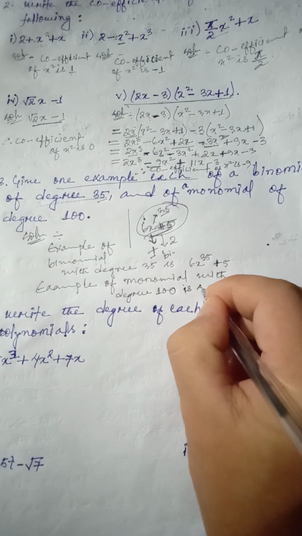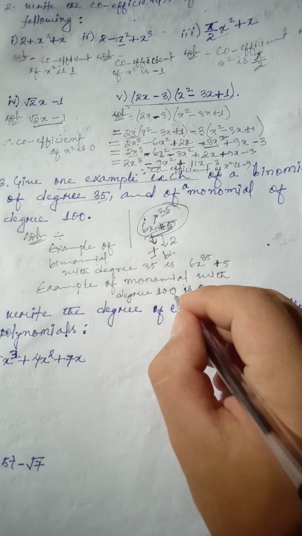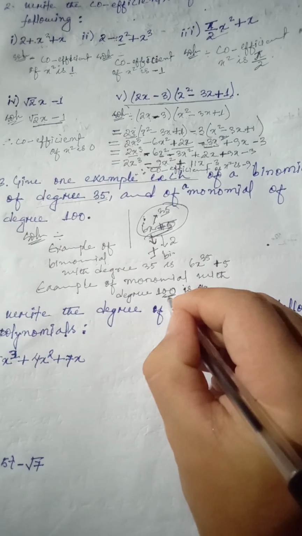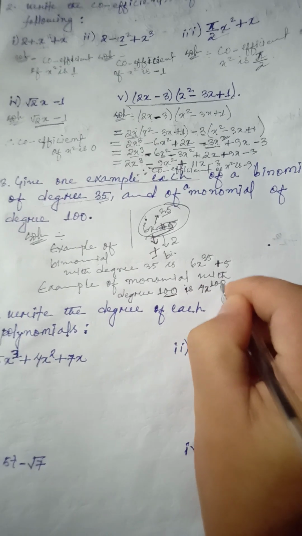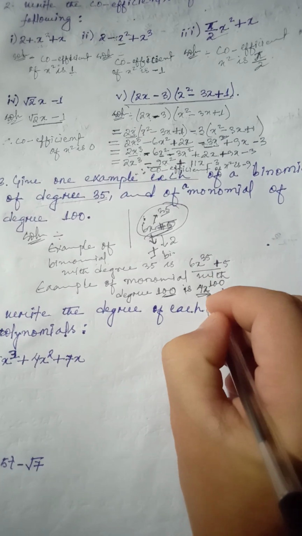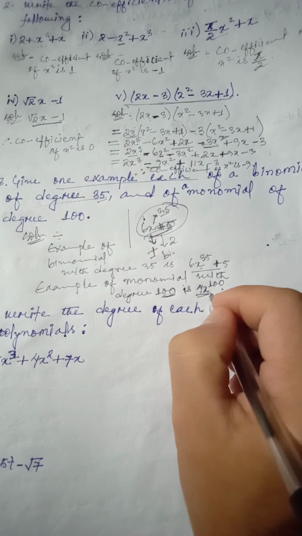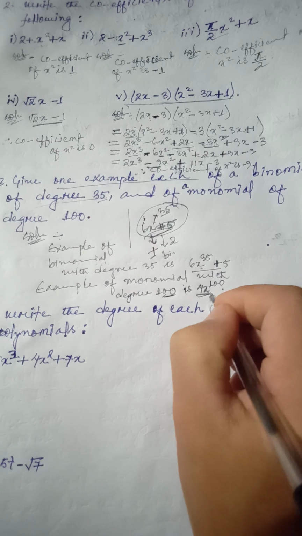And we can take any one, like 4x or 4m, as per you want. Here the power that we have is 100. It should be 4x power 100. So it's up to you. If you want to take another variable instead of x, you can take y, m, or z, anyone, that is up to you.